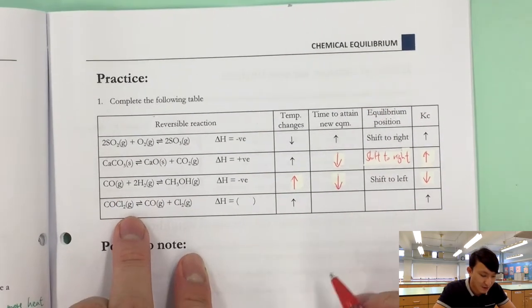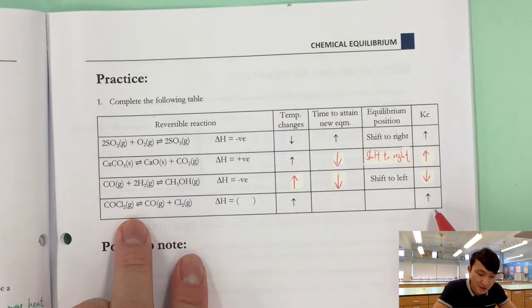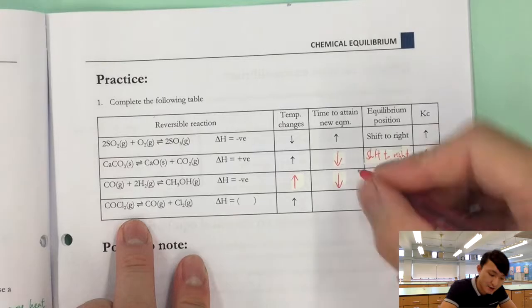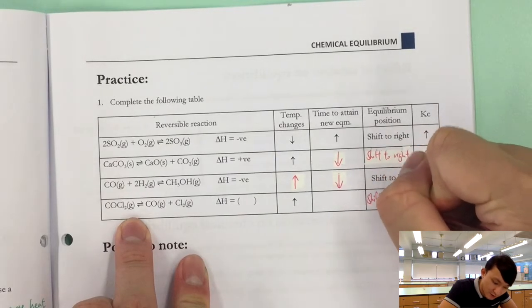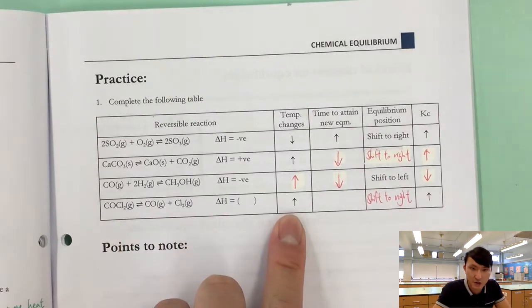Now, down here, this time we know that when temperature increases, Kc increases. Now, when Kc increases, that means you have more product, less reactant. When you have more product, less reactant, that means the equilibrium should shift to the right-hand side. So shift to the right. Okay, when temperature increases, it will shift to the right.